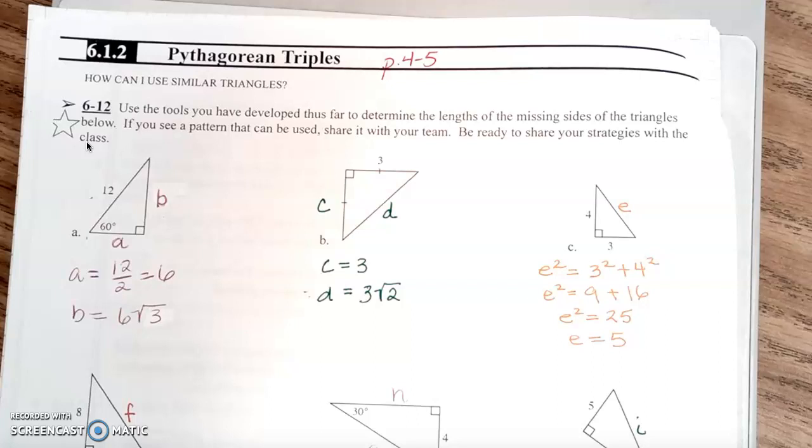All right, for part B, it doesn't say that it's a 45, 45, 90 triangle, but it has this side marked with a tick mark and this side marked with a tick mark, which automatically makes it a 45, 45, 90 triangle, which means that both the legs are congruent. So if this leg is 3, then the other leg is also going to be 3.